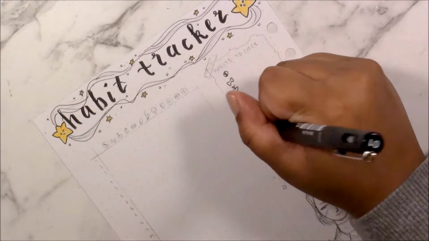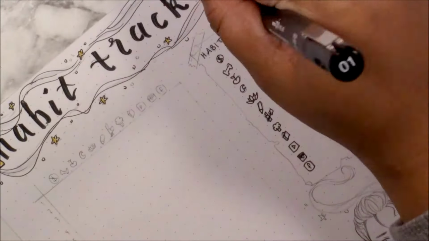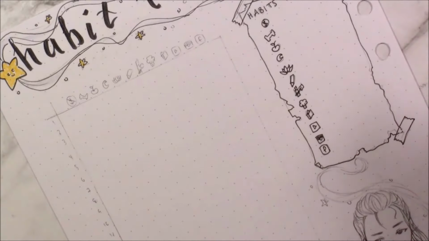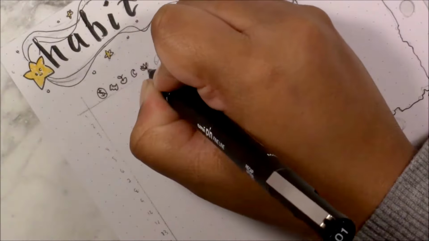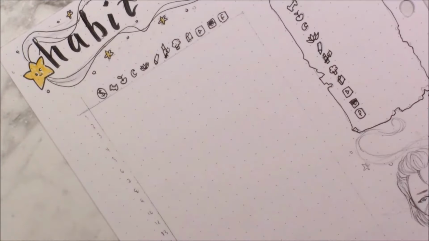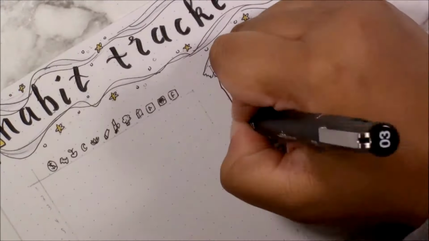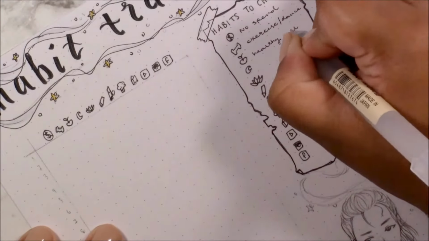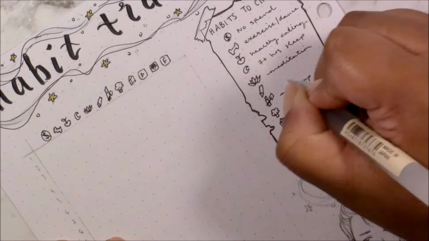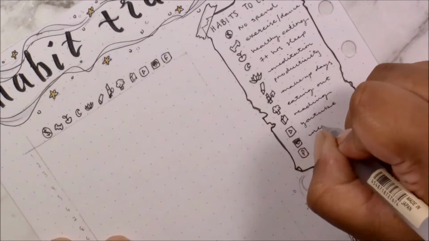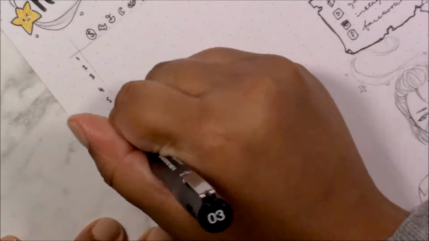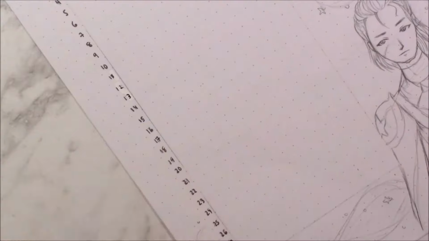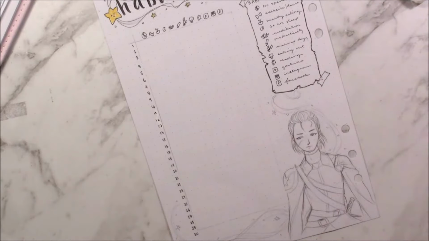So where I would normally put down what each icon means, I decided to draw around that a parchment paper type of design, just to give it a little bit of an old feel. I just thought it would be something really cute to add into the fantasy theme. And then I am writing down the icons and what they mean. I am basically keeping the same. I'm not really changing it up. I decided to swap out what one of the icons mean, and that is really about it.